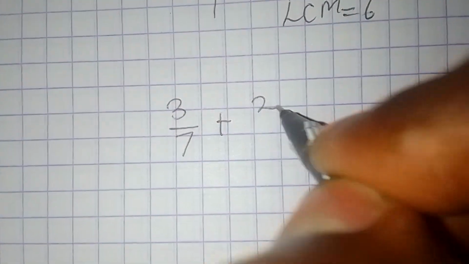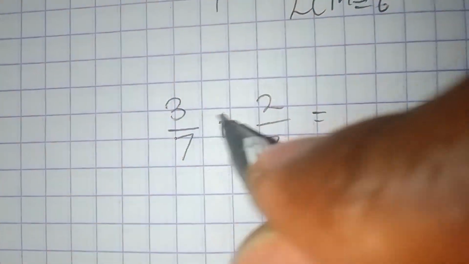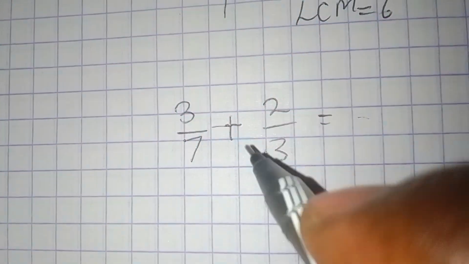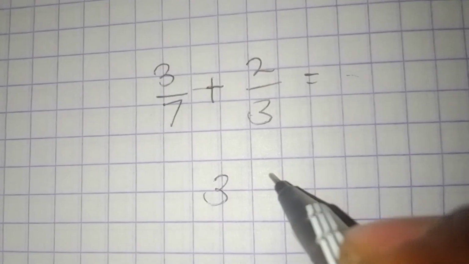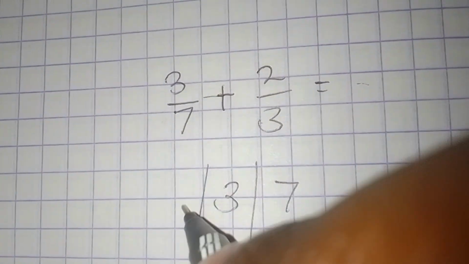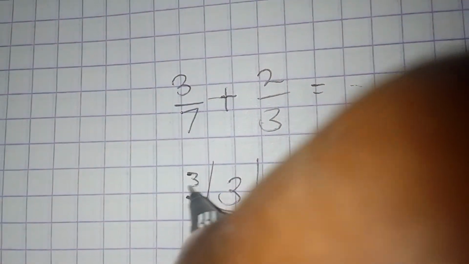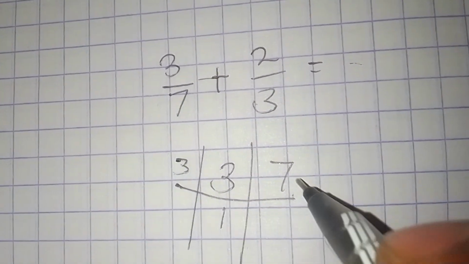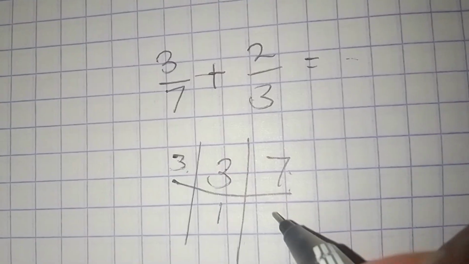Let's try another example. If you are asked 3 over 7 plus 2 over 3, you also do the same. You find the LCM of 3 and 7. So you write 3 and 7 there, and you find the LCM. You start with 3 because it's the smallest. 3 is divisible by 3 to get 1. 7 you cannot divide by 3, so you put 7 down.